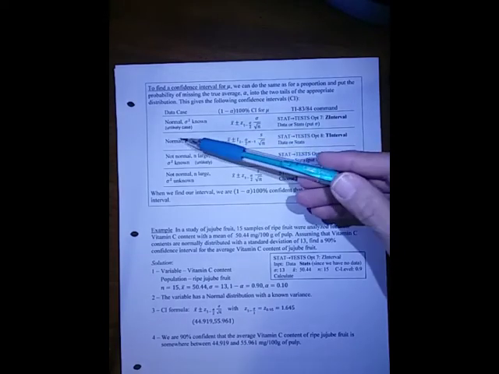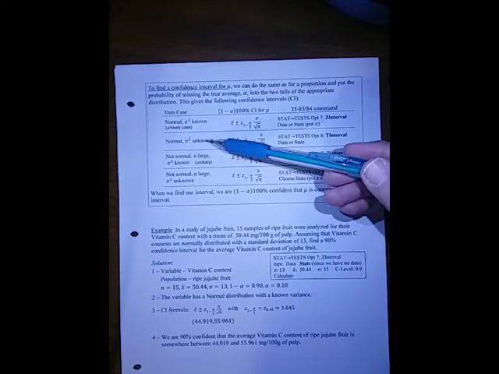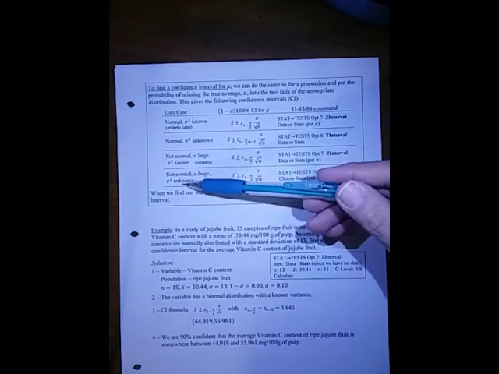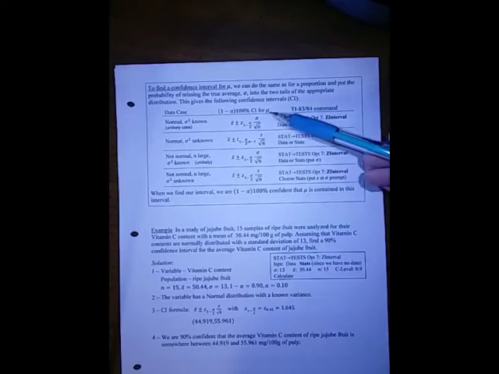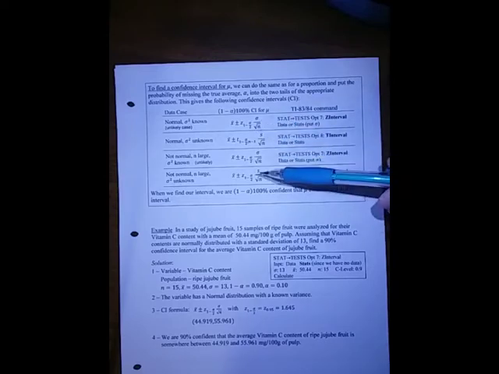The other cases would be you know the variable is normal and sigma squared is unknown, or it's not normal and sigma squared is unknown, and then you need an n which is large, typically bigger than 30. You can get any of those using the Texas Instrument calculator. So you want x bar plus or minus z 1 minus alpha over 2, and then it will be sigma over the square root of n, or if sigma is unknown, s over the square root of n.